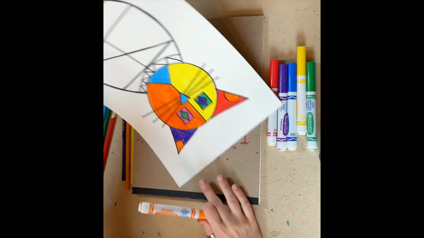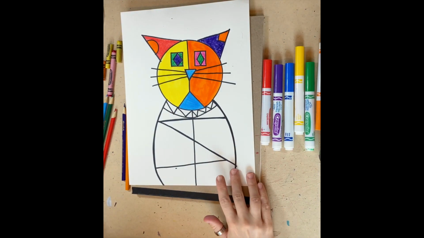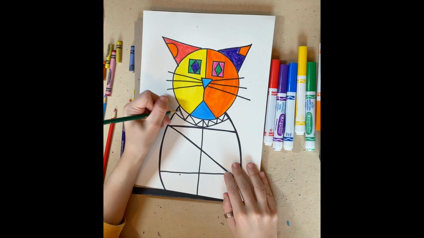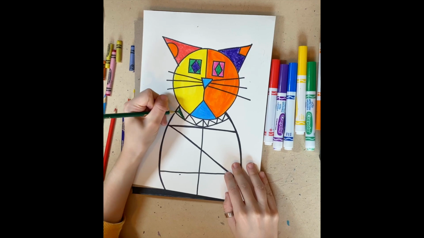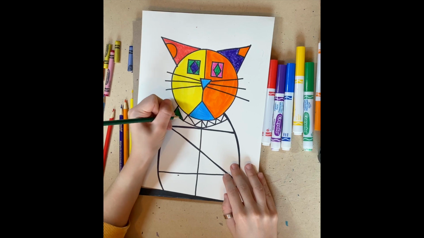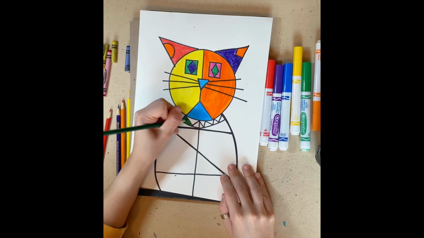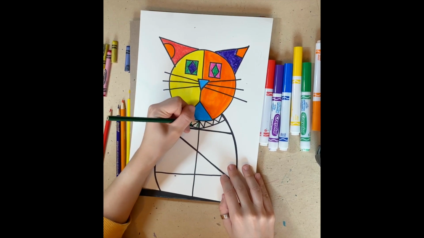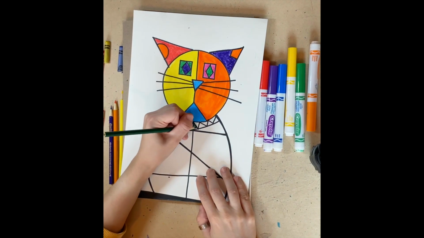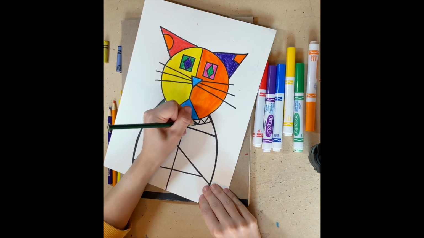Now I have my collar, and my collar, I want it to be green and purple. So I'm going to take my green and color the rest of the areas green. And the top is going to be purple. And then I'm going to finish below the cat using primary and secondary colors.